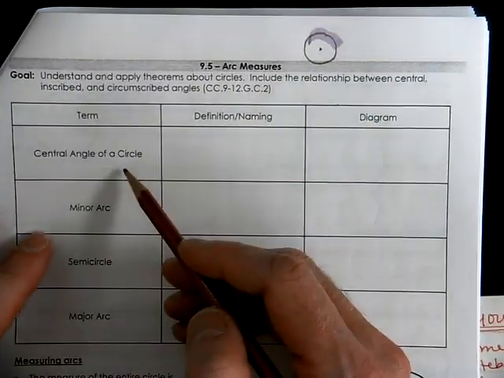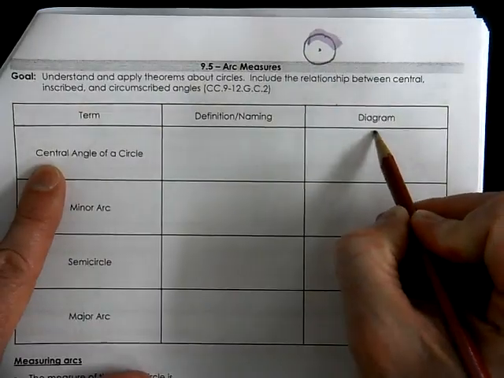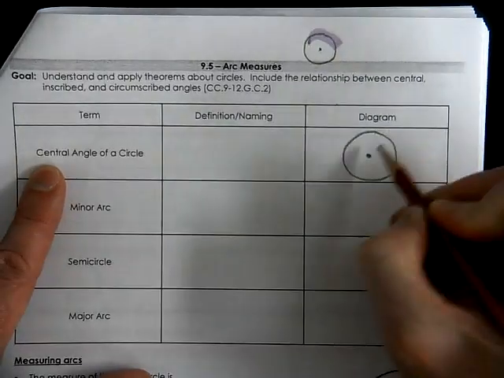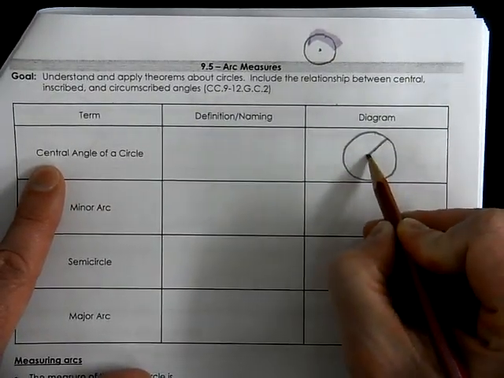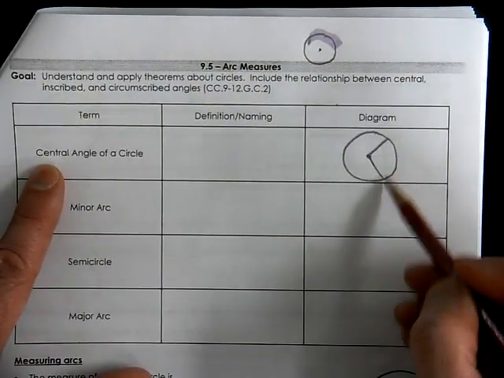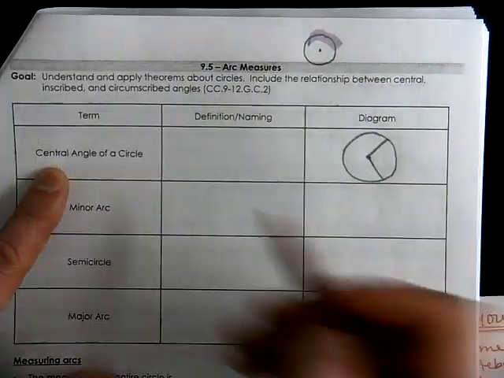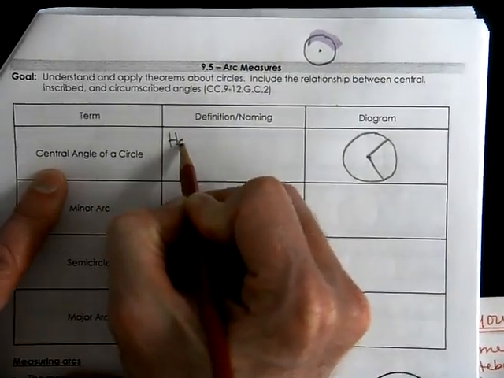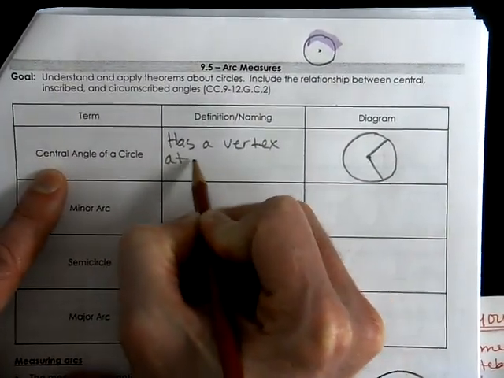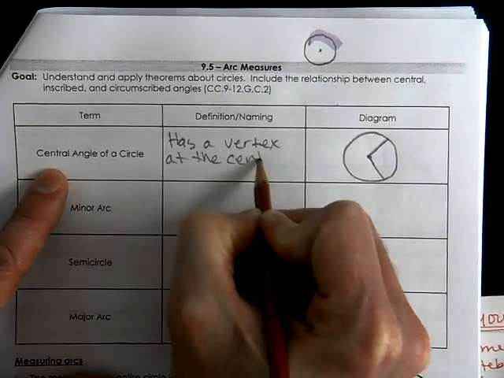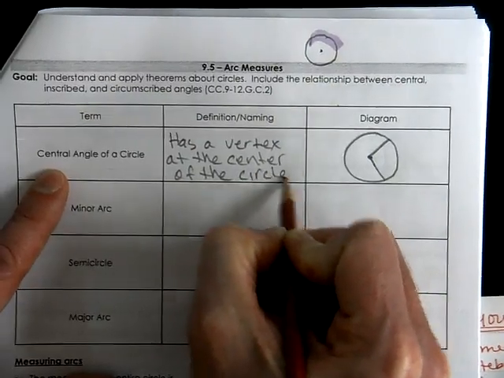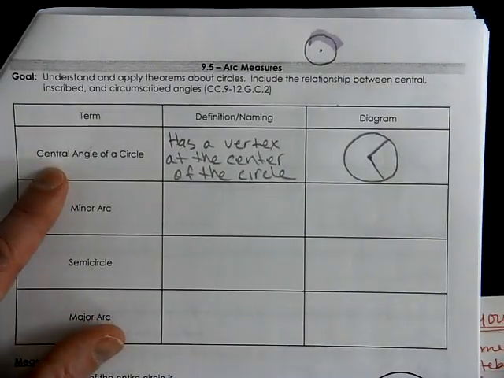So when we talk about a central angle, it has a vertex at the center, and it comes over and it touches the circle at two points. So a central angle has a vertex at the center of the circle. That would be a central angle.